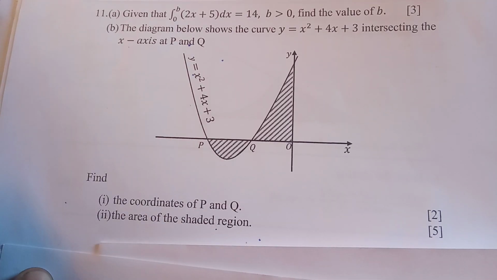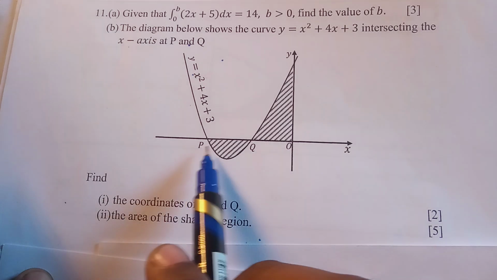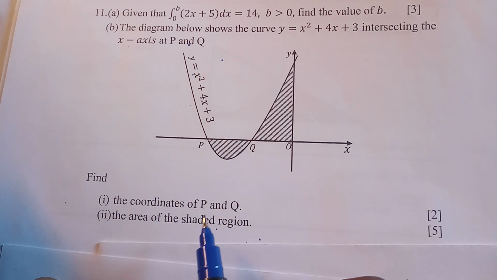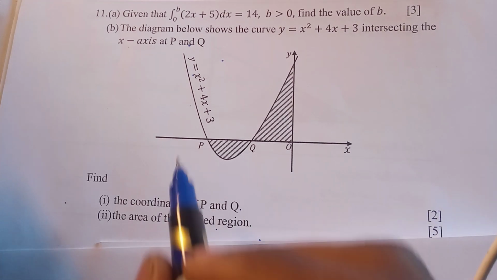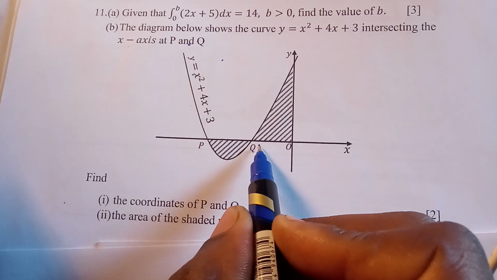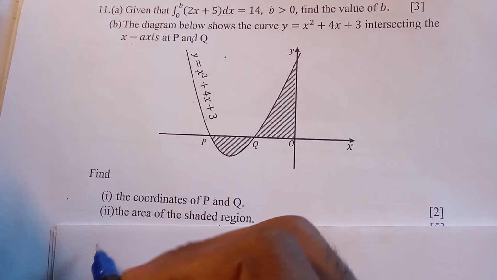So part B is saying the diagram below shows the curve y is equal to x squared plus 4x plus 3 intersecting the x-axis at P and Q. This one and this. Find the coordinates of P and Q. This was easy too, since on the x-axis the y coordinates are 0.